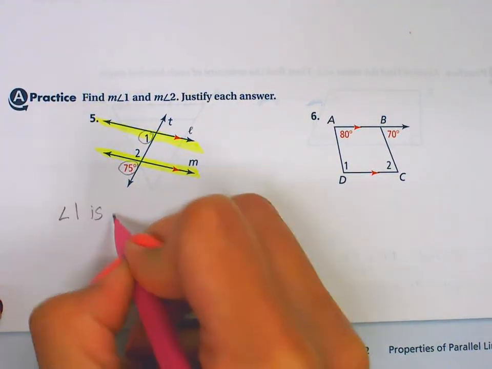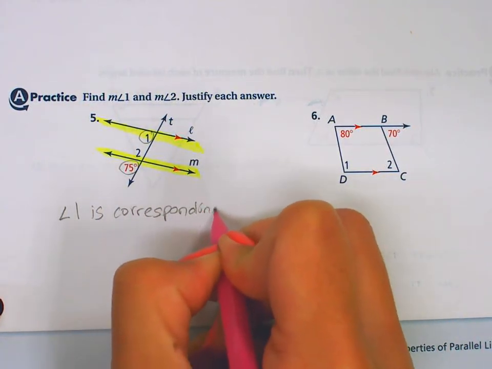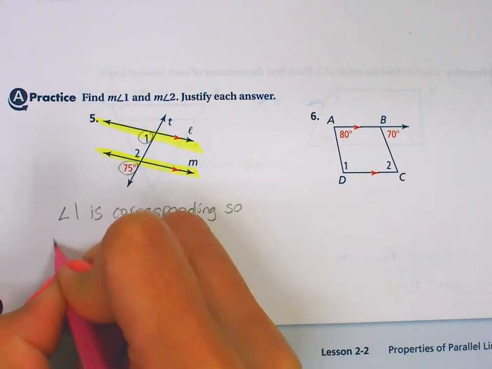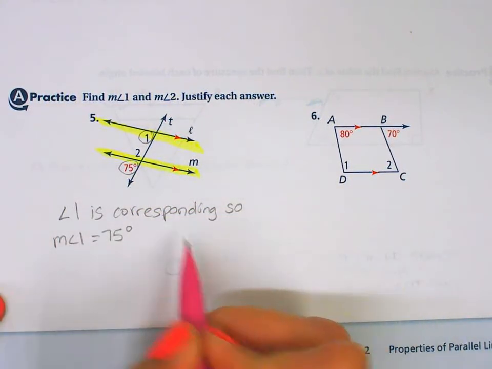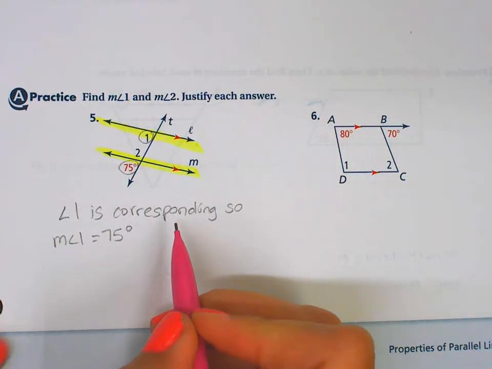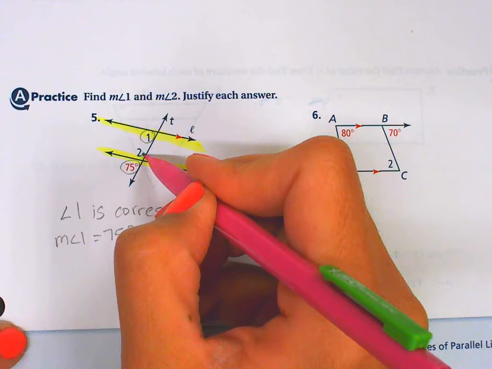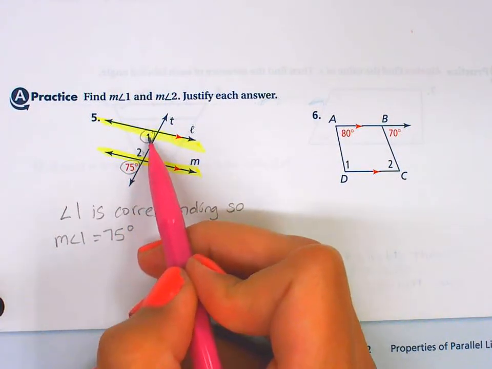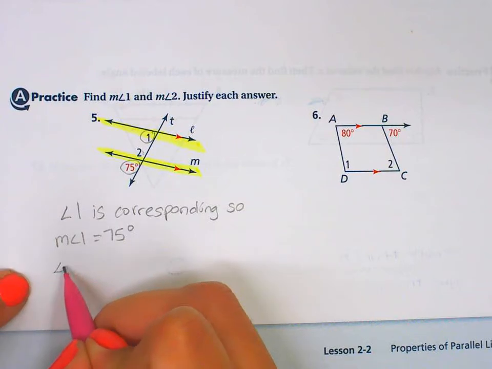Angle 1 is corresponding. So measure of angle 1 equals 75. They would be congruent. Corresponding angles are congruent. But then I can see that 2 is supplementary. Also, 1 and 2 are same side interior, which are supplementary. So that's actually the reason I would use.